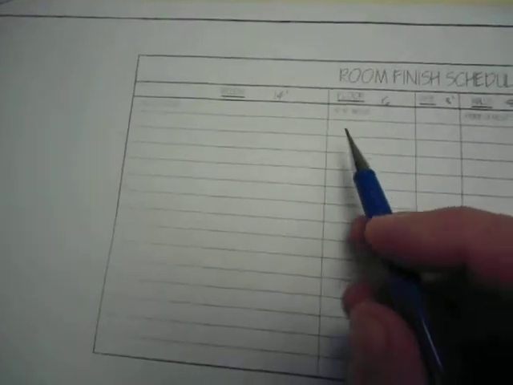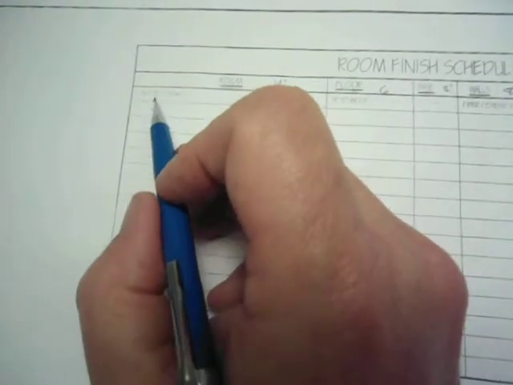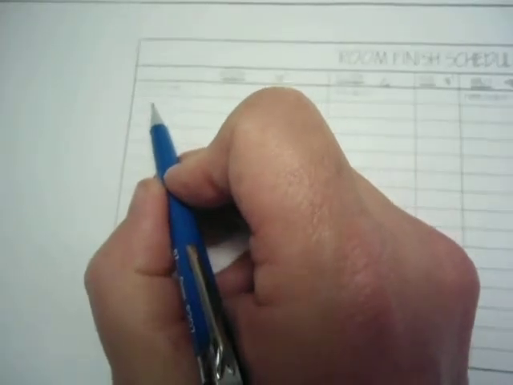So what I want you to do now is come to your room finish schedule, and in this first column where it says room, list every room that you have. Draw your guidelines in and list in all your rooms. You might want to start at your covered porch and then go into your entry and just go around the house and label all the rooms.